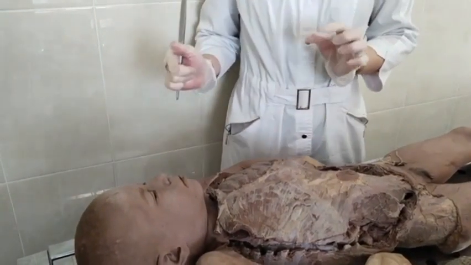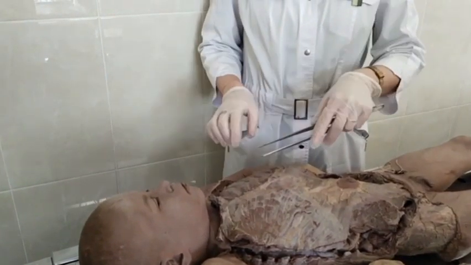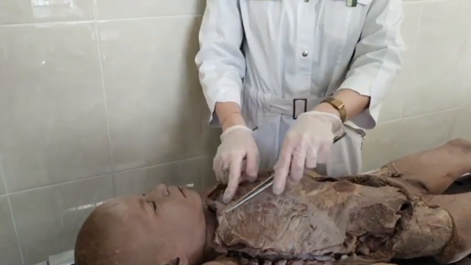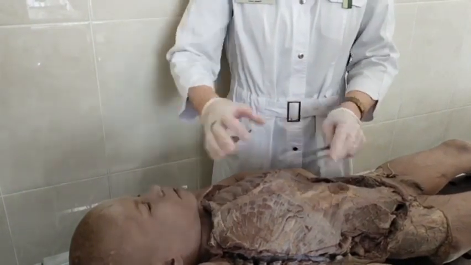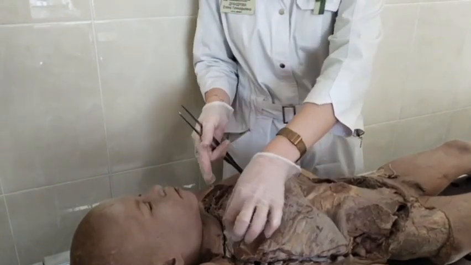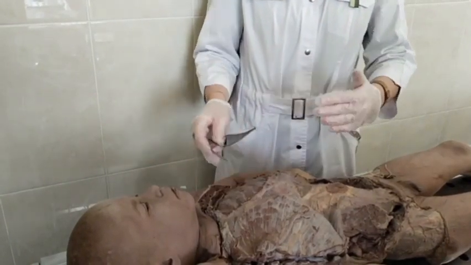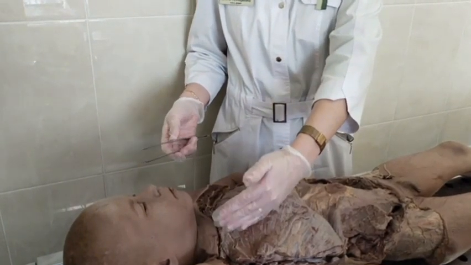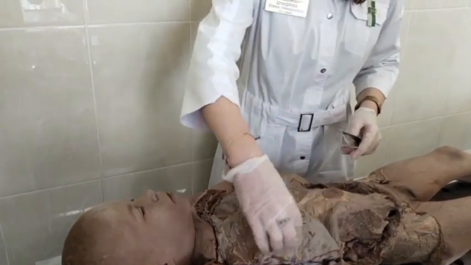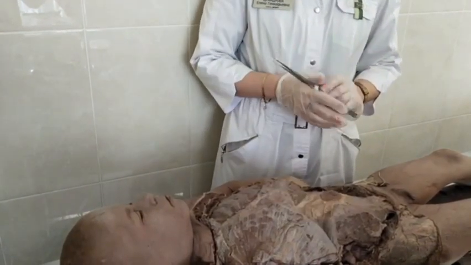There are three parts in the pectoralis major muscle: the clavicular part, the sternocostal part, and the abdominal part. The clavicular part originates from the medial third of the clavicle. The sternocostal part originates from the anterior surface of the sternum and the costal cartilages of the true ribs from the 2nd to the 6th. The abdominal part originates from the aponeurosis of the external oblique abdominis muscle.